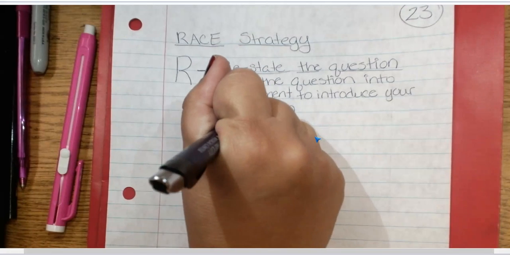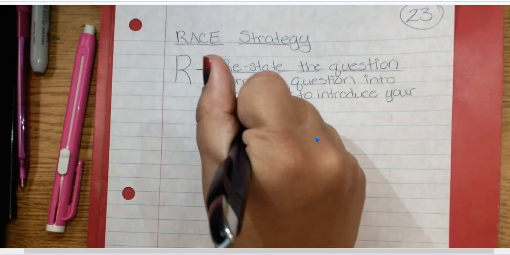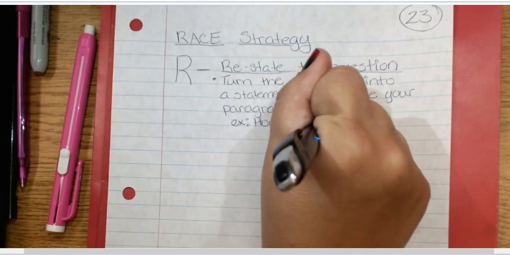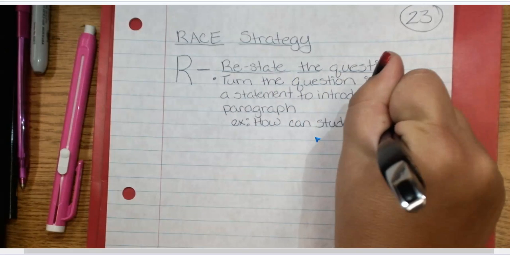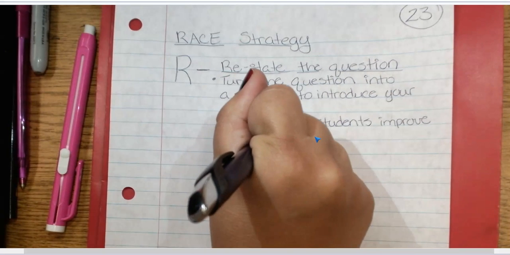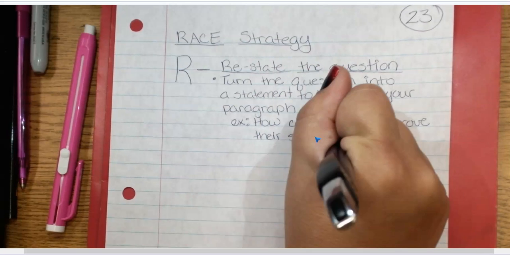For example, how can students improve their study skills?